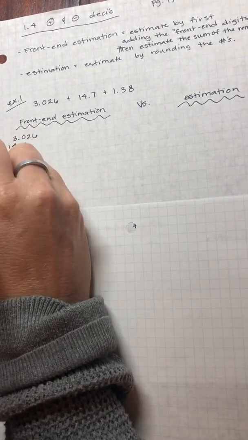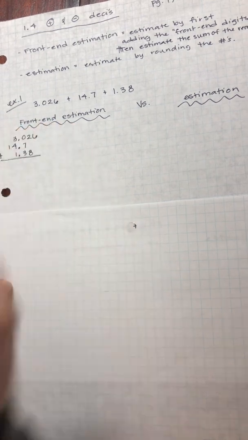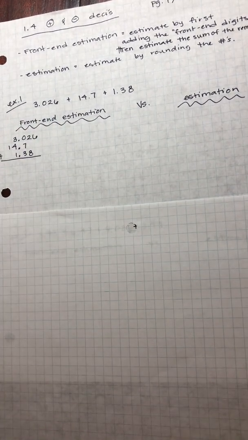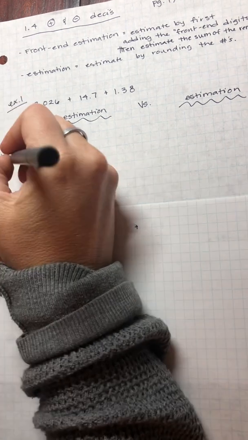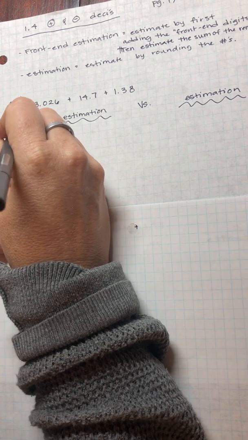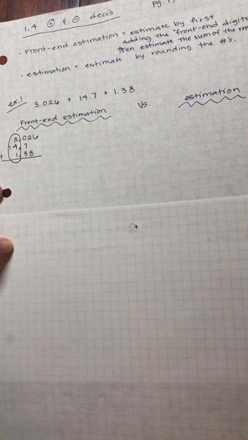And we're adding these. In front-end estimation, you're supposed to estimate by just first looking at the beginning part, what's before the decimal. So I'm gonna circle what's before the decimal.